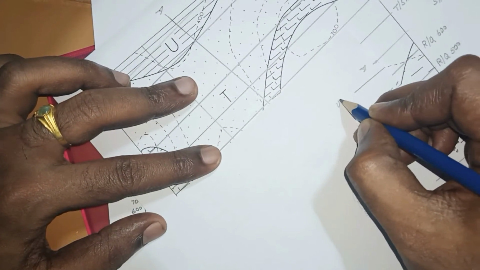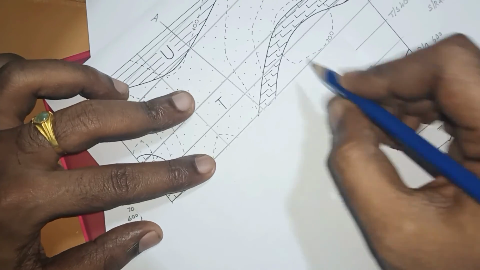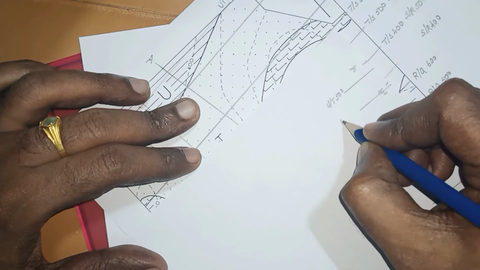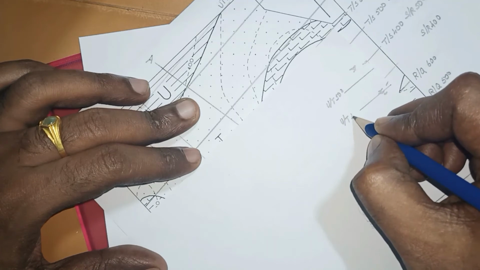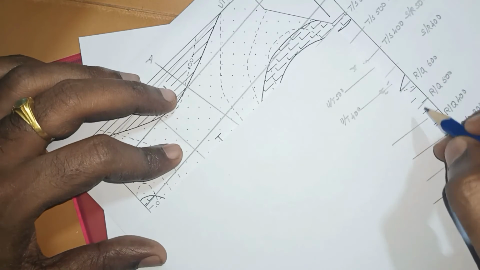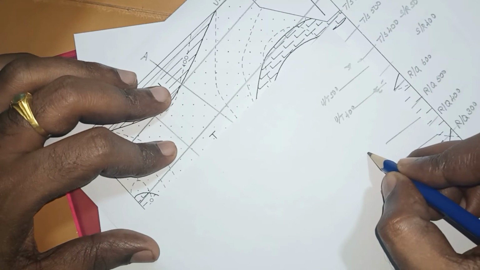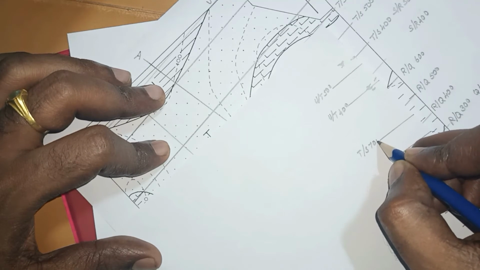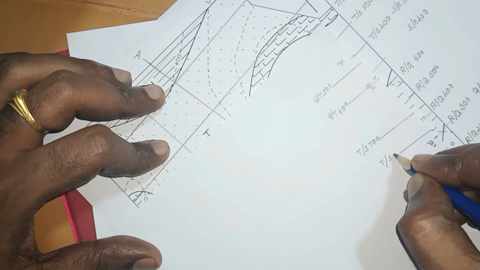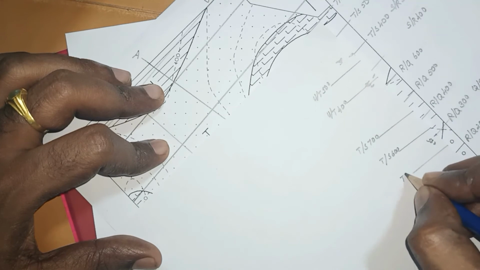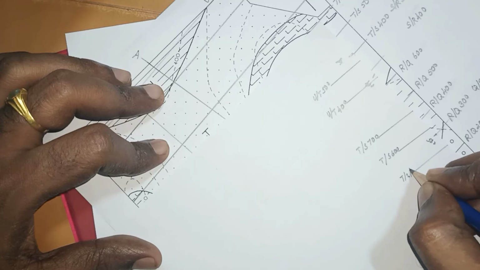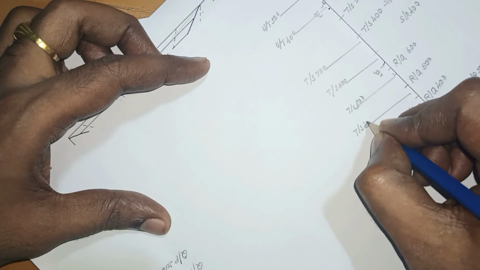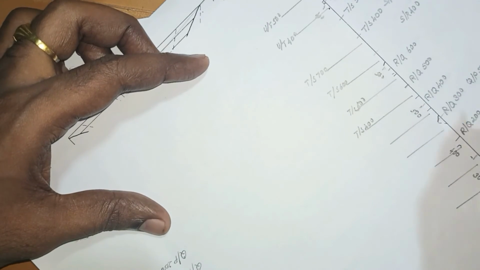This is UT, U bar T, so this is 500, 500, so U bar T 400. So next one, T and S, T bar S 700, T bar S 600, T bar S 500, T bar S 400, T bar S 300 is not there.